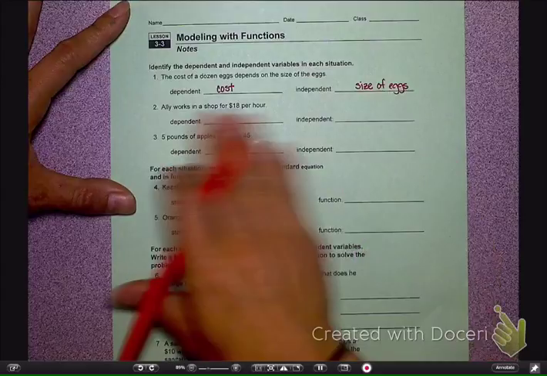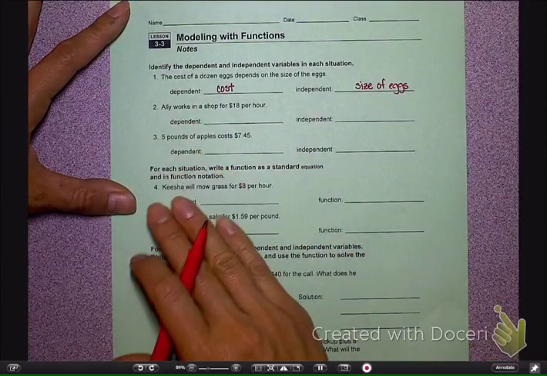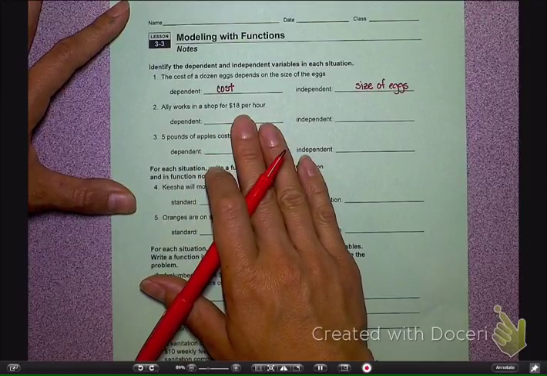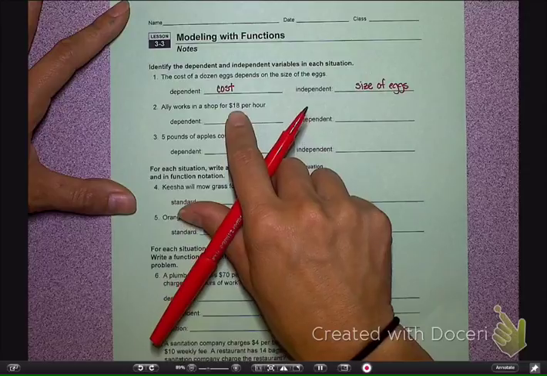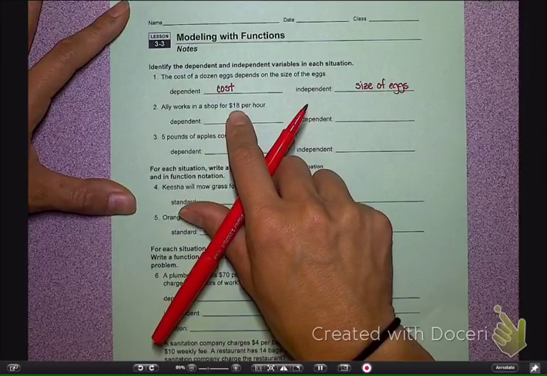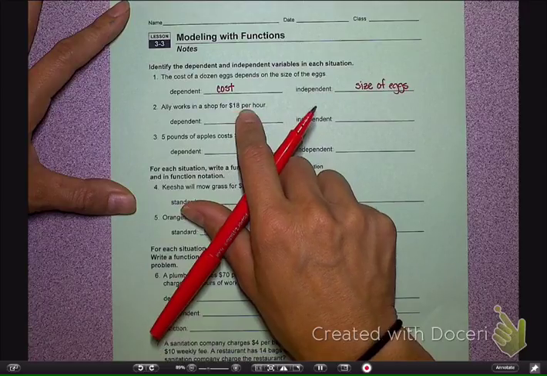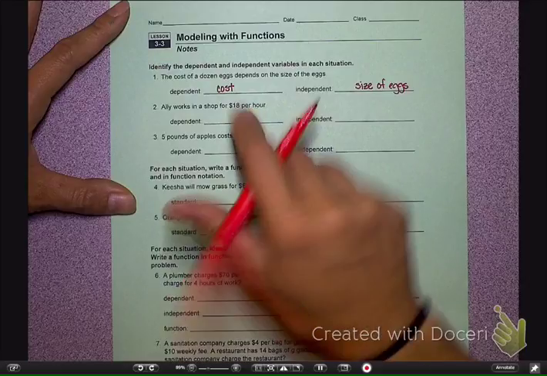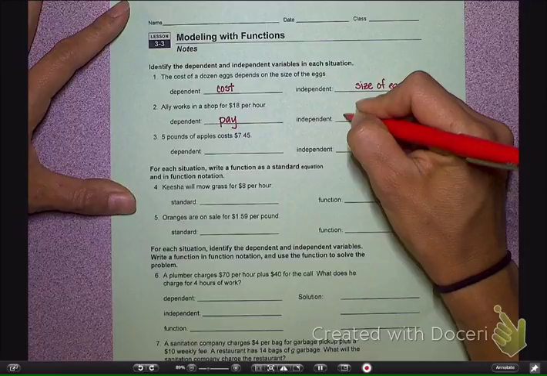All right, now let's look at the next example. Allie works in a shop for $18 per hour. When she goes to work, she gets a paycheck, right? Her pay depends on what? The hours she works, right? The $18, her rate, that doesn't change. She's making $18 per hour every day, right? But the amount of hours she works, that might change. That's variable, okay? So her pay, or her total check, depends on the number of hours that she's working.